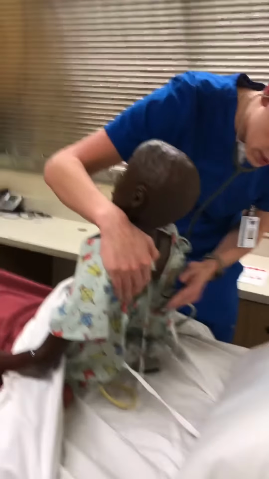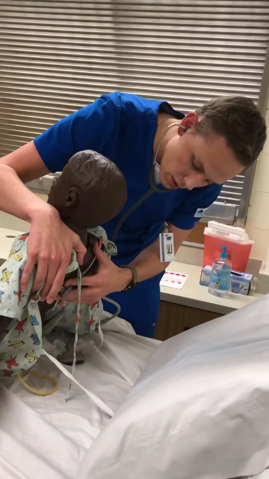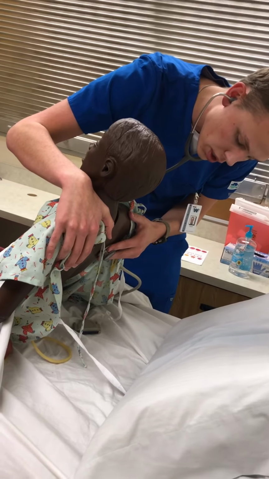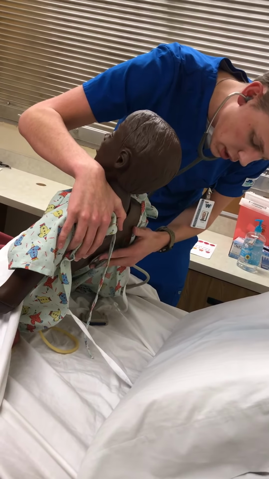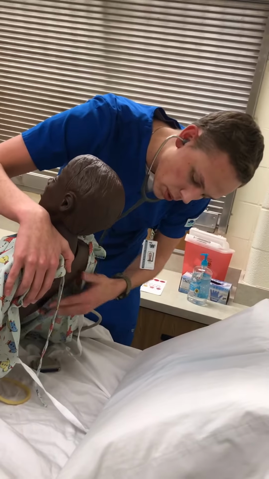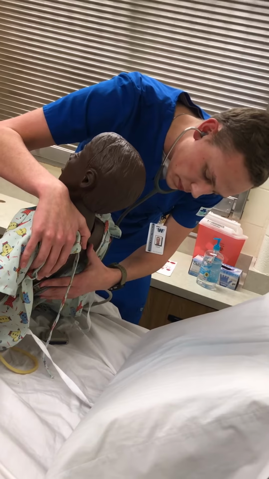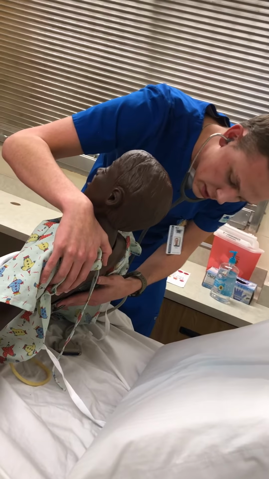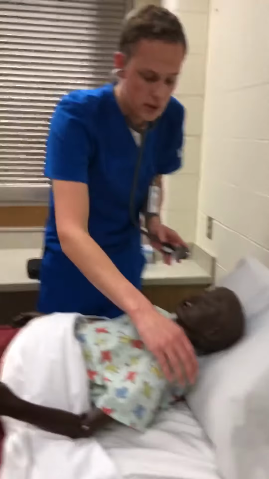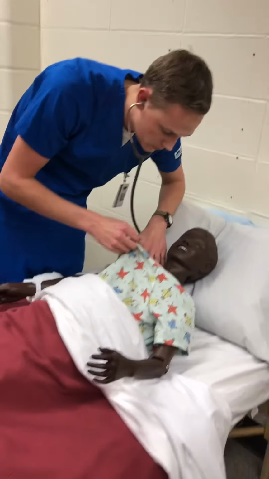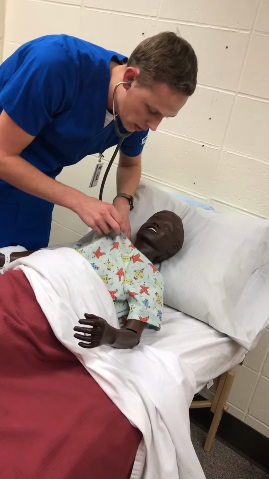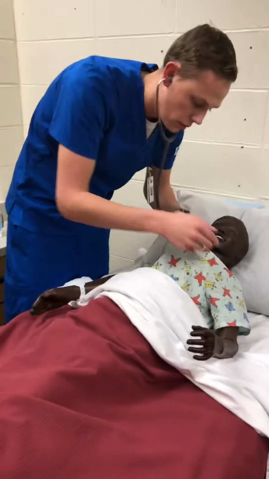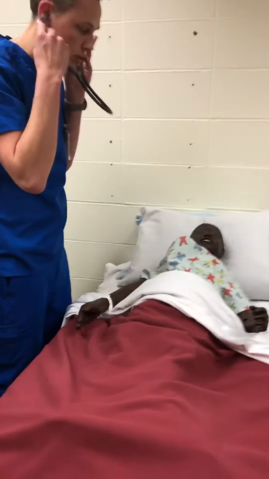and I would just listen to the lung sounds of the upper and lower lobes bilaterally going back and forth, making sure that everything's sounding good and equal to the upper and lower lobes, both bilaterally. And then I'll do the same on the front, so both bilaterally on the upper and lower lobes, making sure everything's sounding great. Doing it in all the different positions.